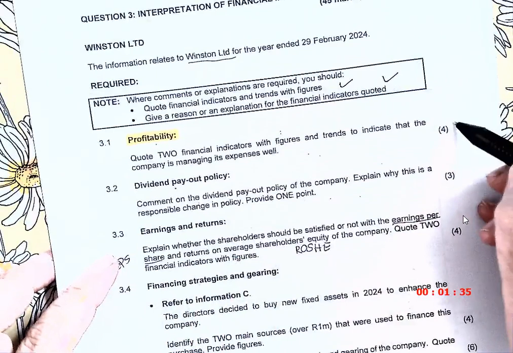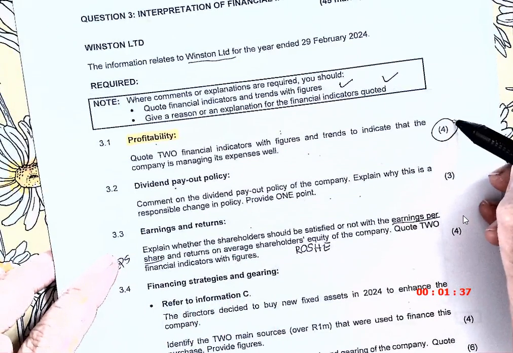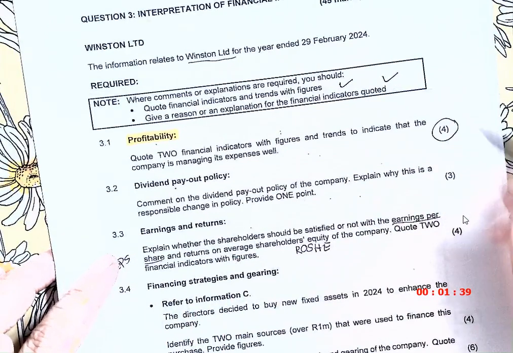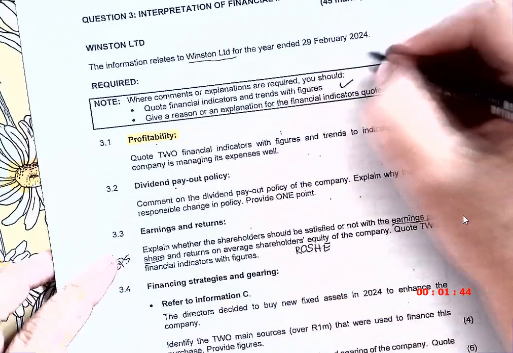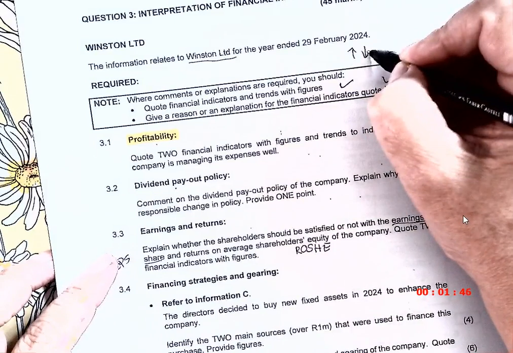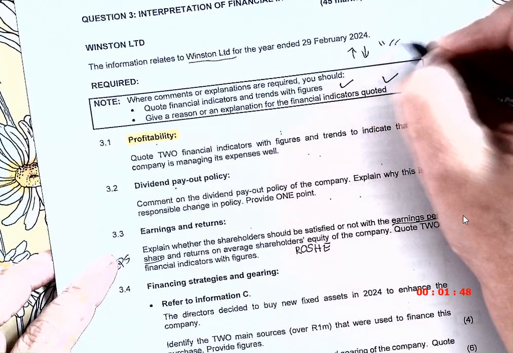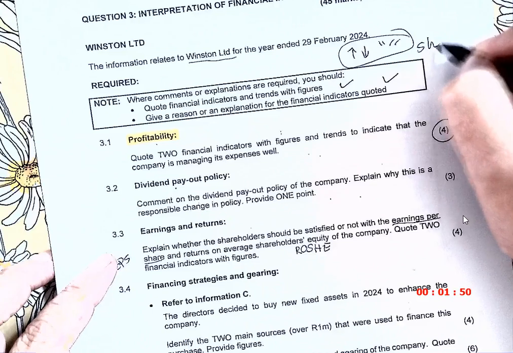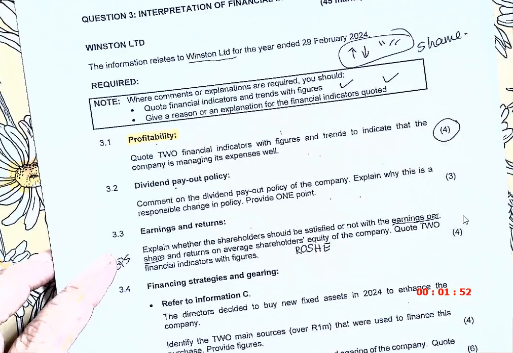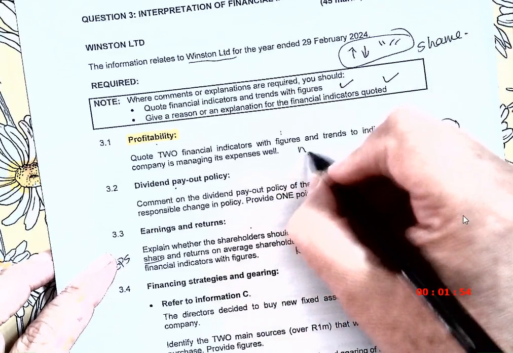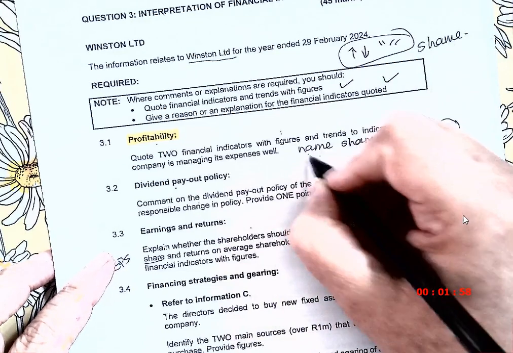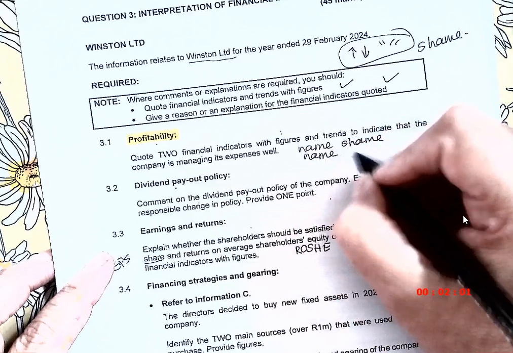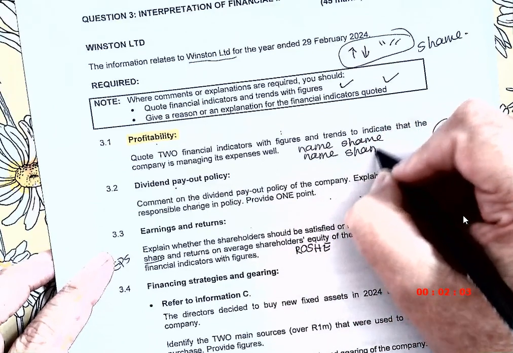Now if I look at the mark allocation, I'm calling it naming and shaming. So in other words, the increase, decrease, quote. I call that shame because it has a nice ring to it. So I'm going to name and shame twice. The name, so they can mark it in different ways.